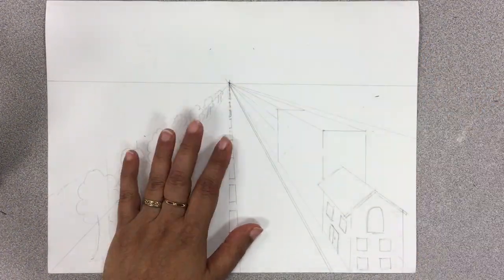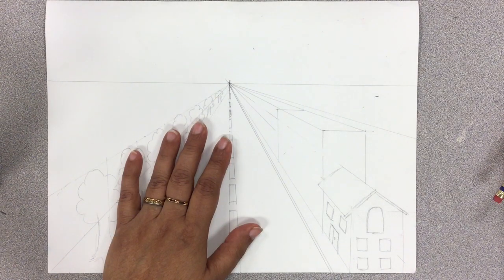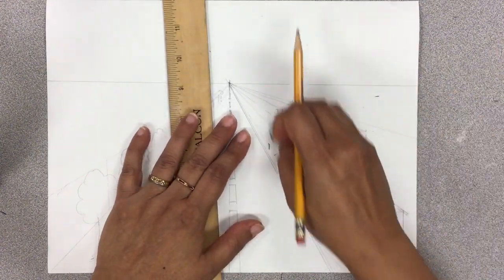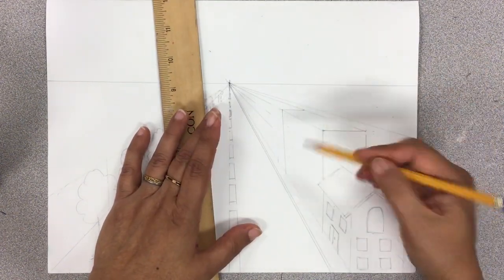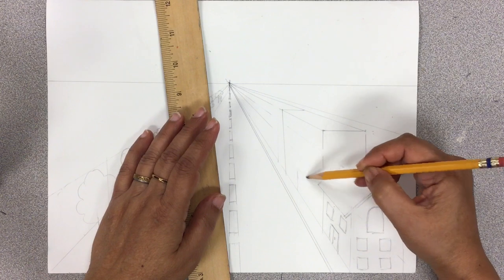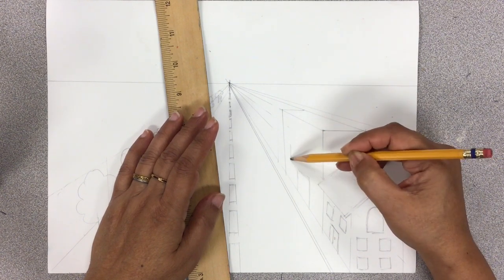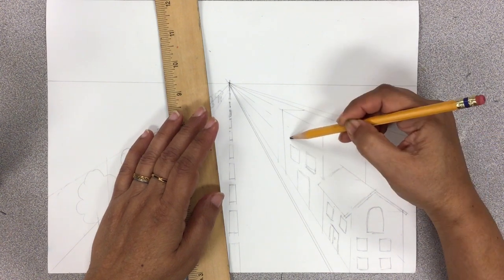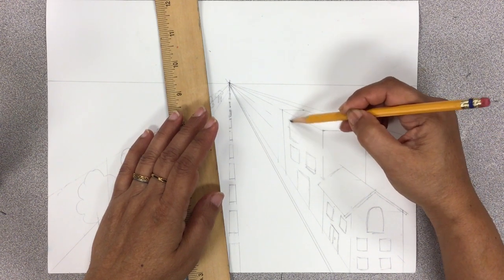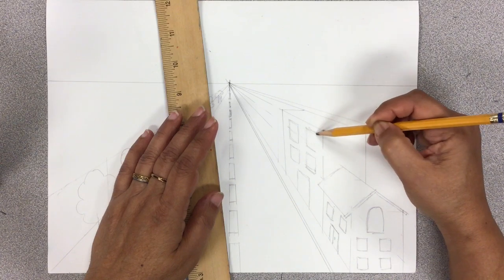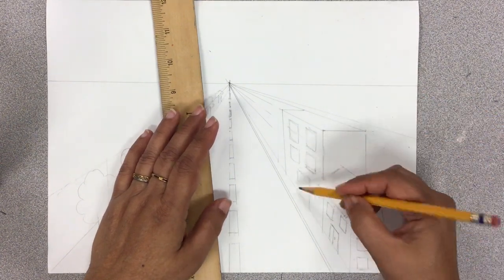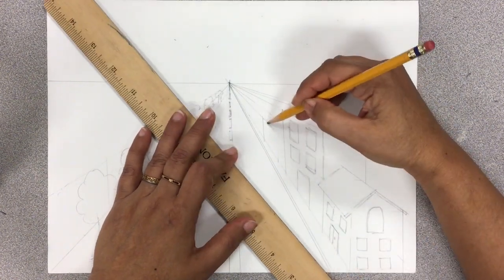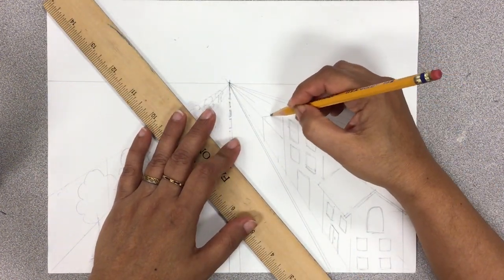And I'm making sure that I am using the correct guidelines and not the wrong ones. So when you're creating your own landscape, please make sure that you're using the correct guidelines. That can be tricky. Now for the windows and the doors, if they're on the side of the building going towards the vanishing point, you'll see the sides of the windows and doors are vertical, but the top and the bottom lines are kind of slanted, creating a trapezoid.